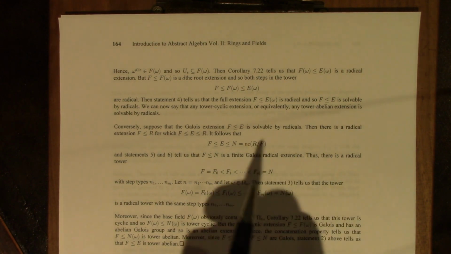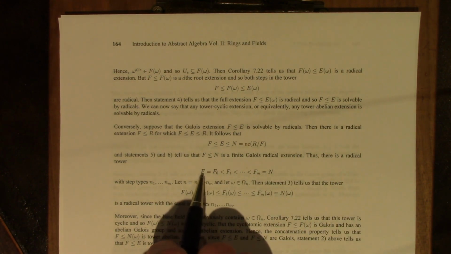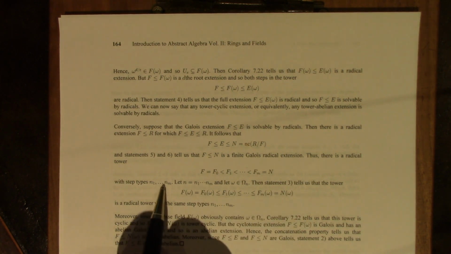So there's a radical tower for going from F to N with some step types.